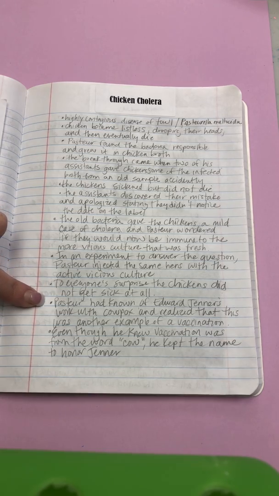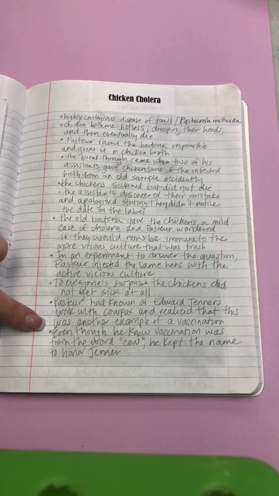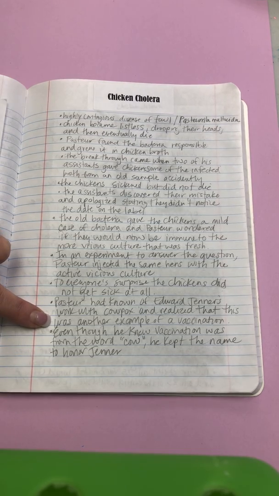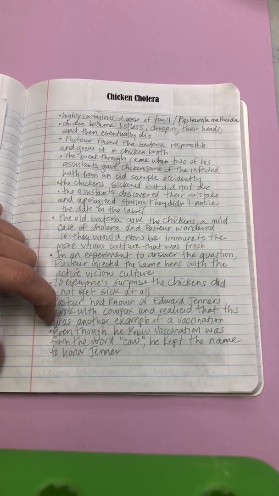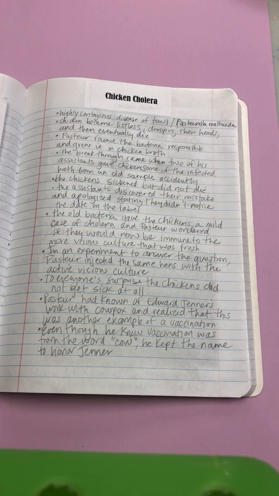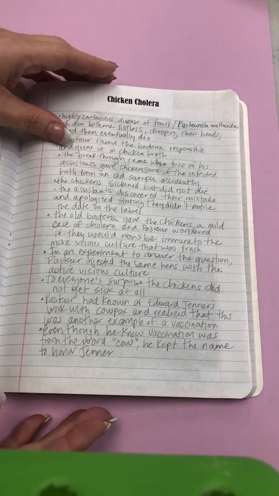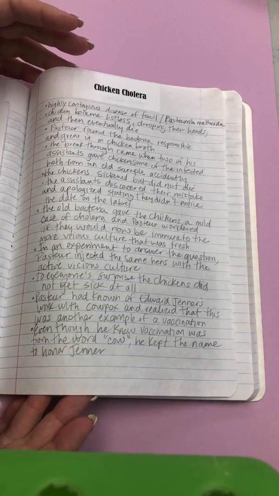And Pasteur, who had known of Edward Jenner's work with cowpox, realized that this was another example of a vaccination. Even though he knew the word vaccination came from the word for cow, he kept the name to honor Jenner. And I thought that was pretty interesting, and shows how much respect they had for each other back then.